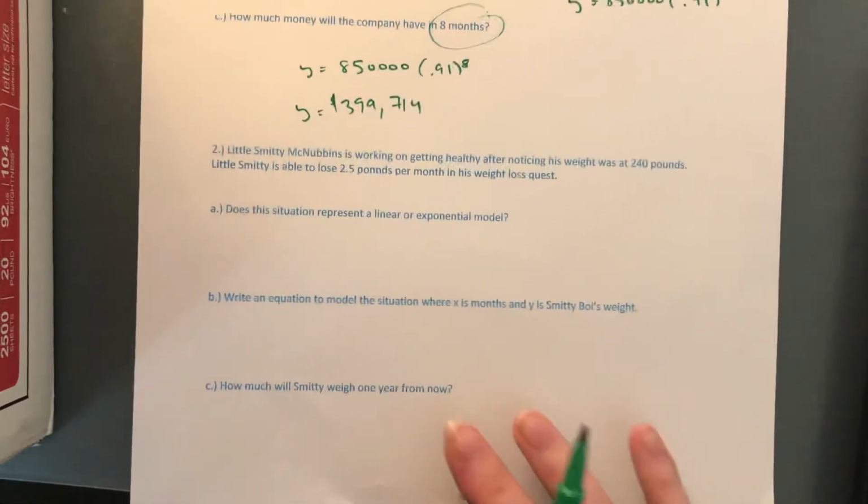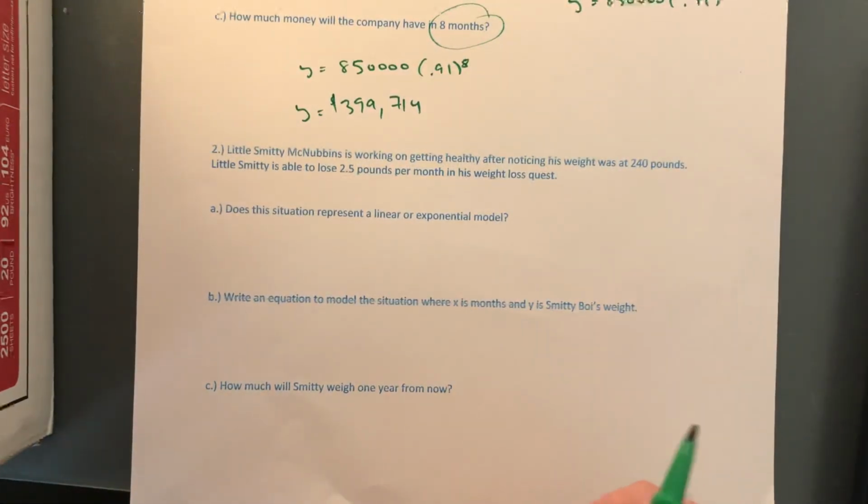All right, our last example. Little Smitty is working on getting healthy after noticing his weight was 240 pounds, which remember, he's little. He's only like 5'6" or something. There's a quadratic application where we find his heights. I'll have to find that one for you guys next week.